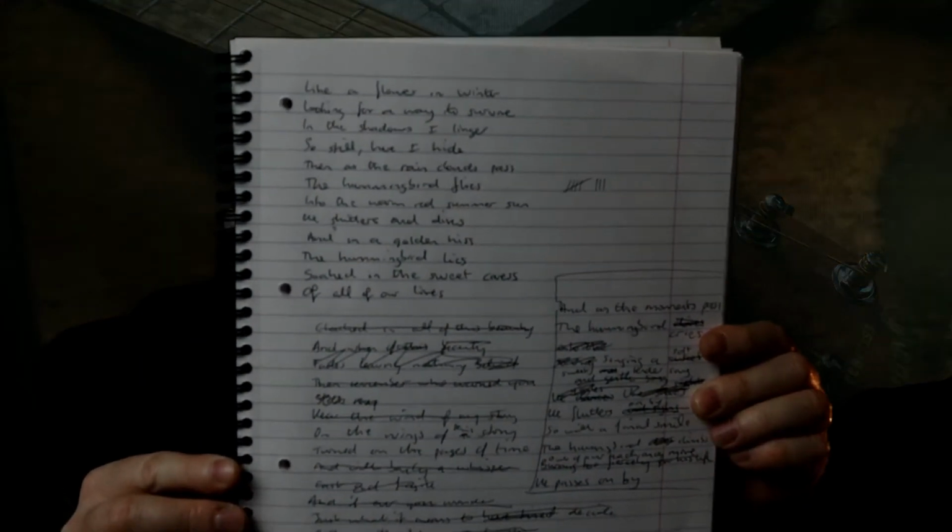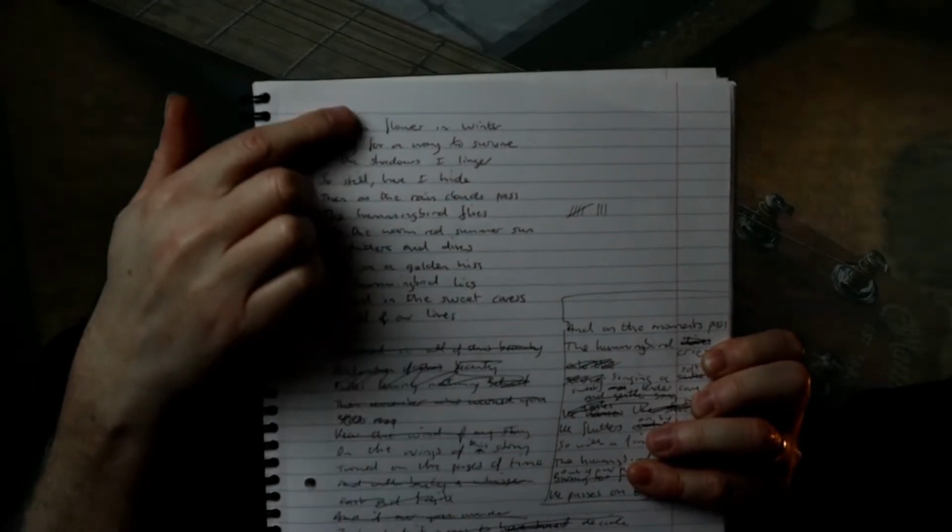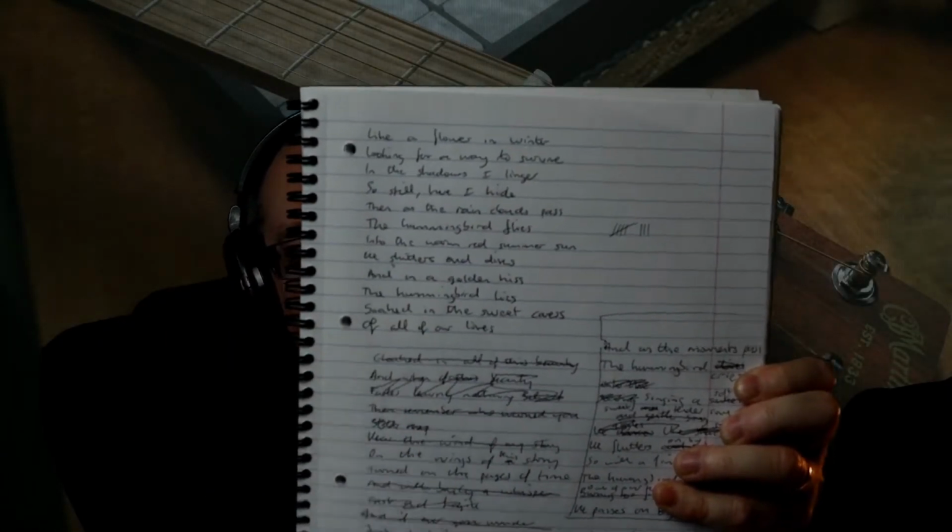I'll show you this. There you go. That's page 2. So you can see at the top where I've transcribed it pretty much. It's not word for word. I didn't write those words on page 1, but I've got some of the ideas.